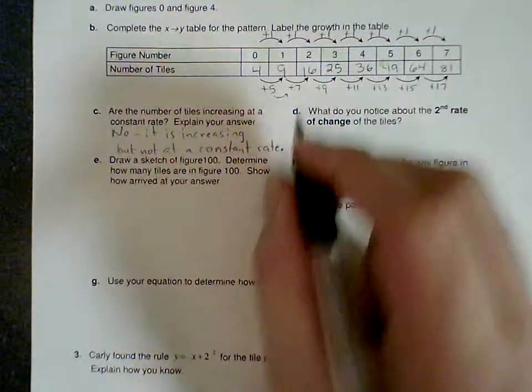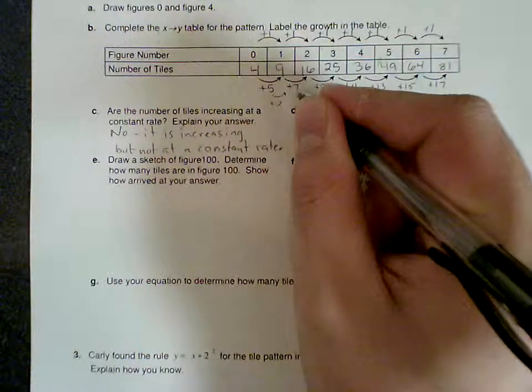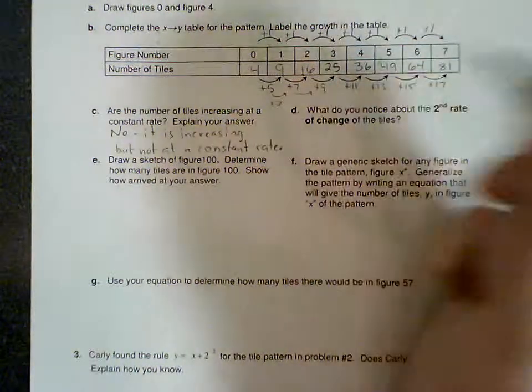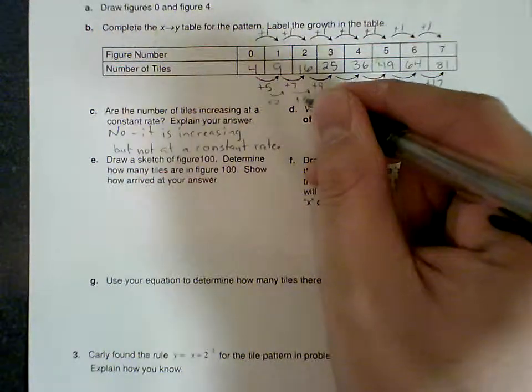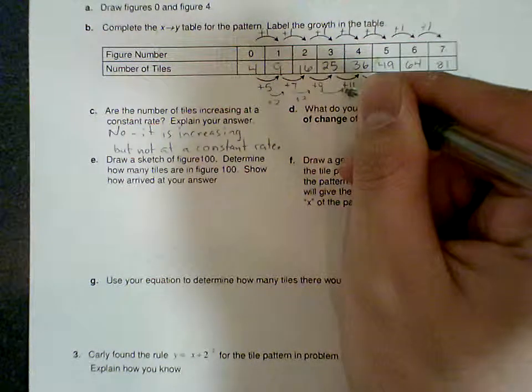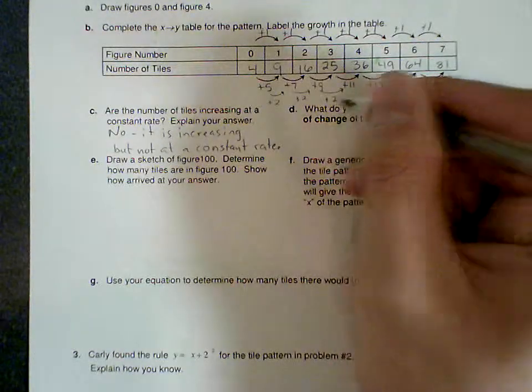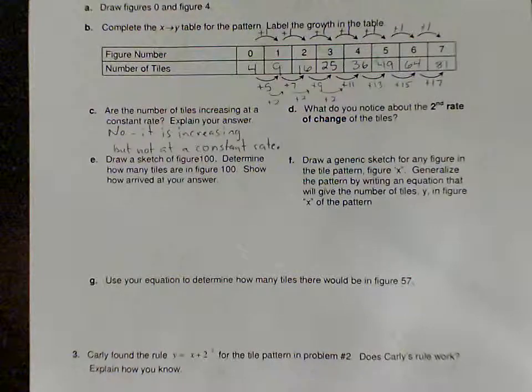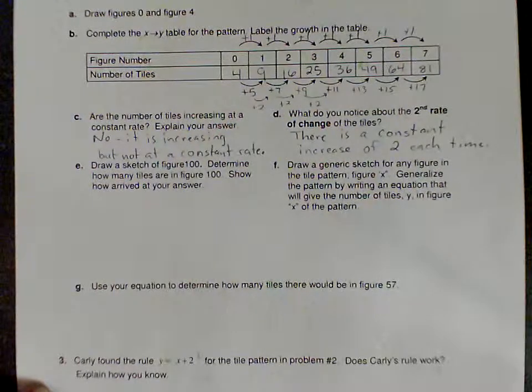how do I go from 5 to 7? I'm going to add 2. From 7 to 9, I add 2. From 9 to 11, I add 2. So once again, we have a constant rate of change, and that would be 2. So there is a constant increase of 2 each time.